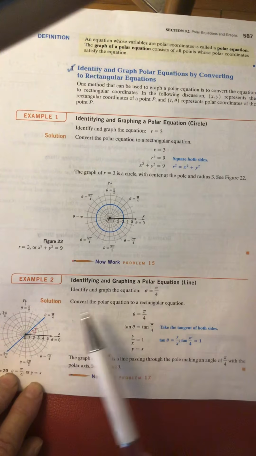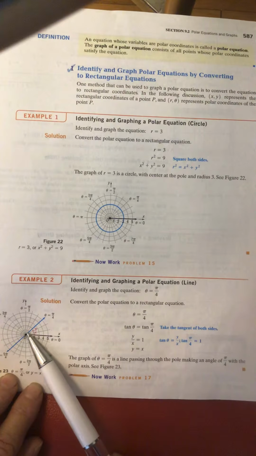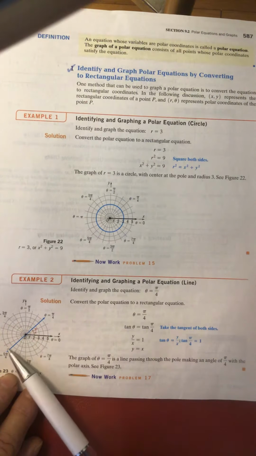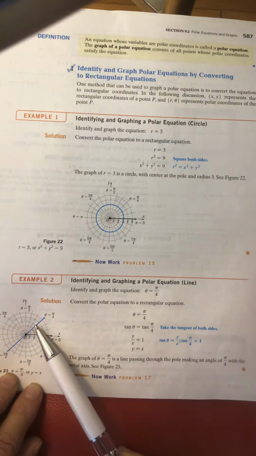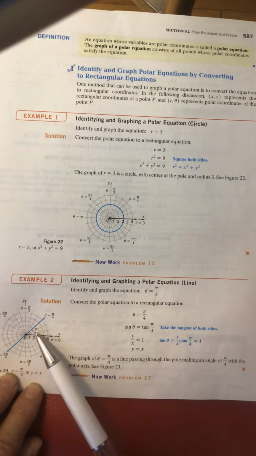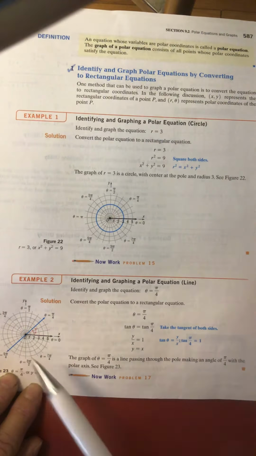When we think about it from a polar point of view, there's pi over 4. That distance out, there's the initial side, there's the terminal side, and that's opposite the terminal side. Since r can be anything, it's all the points in the direction of pi over 4, and it's all the points in the opposite direction of pi over 4.